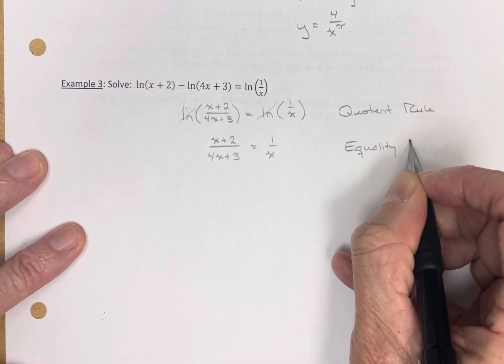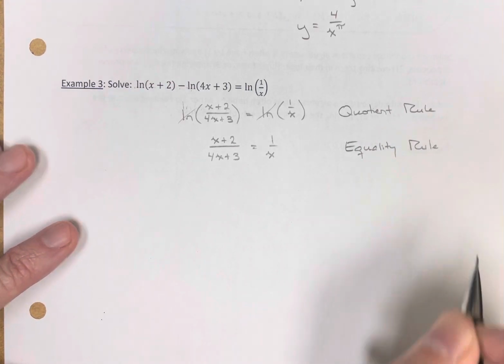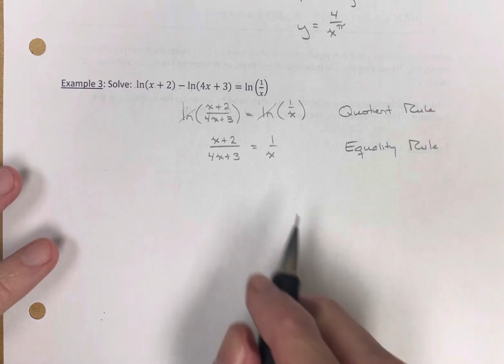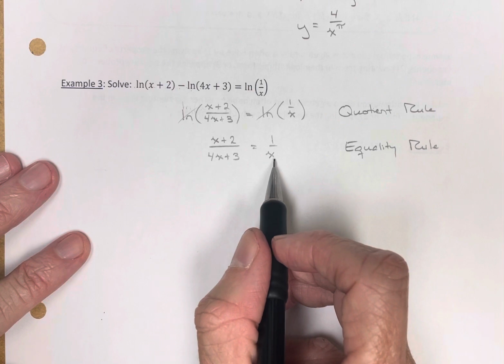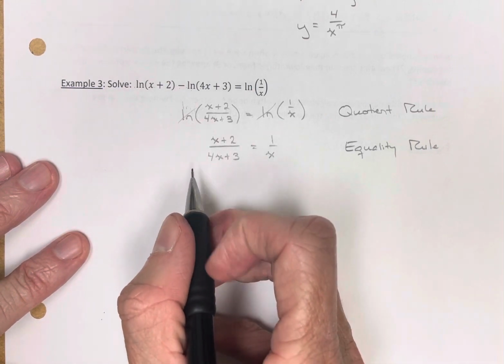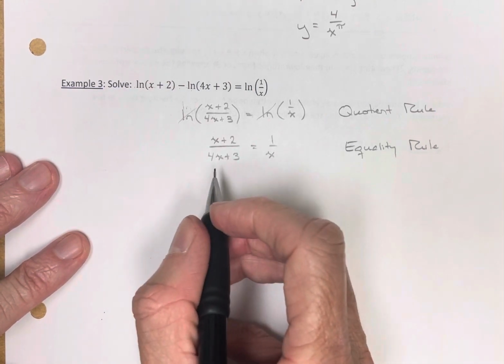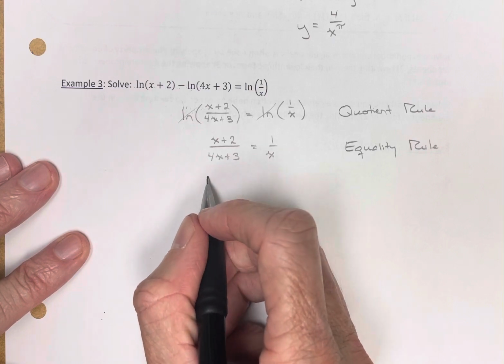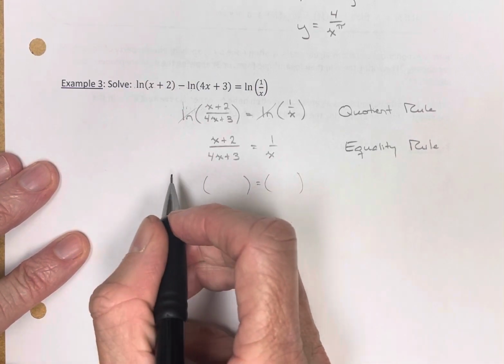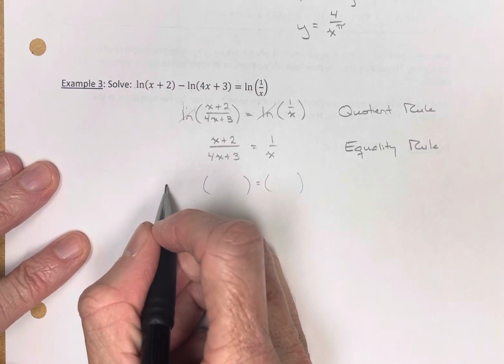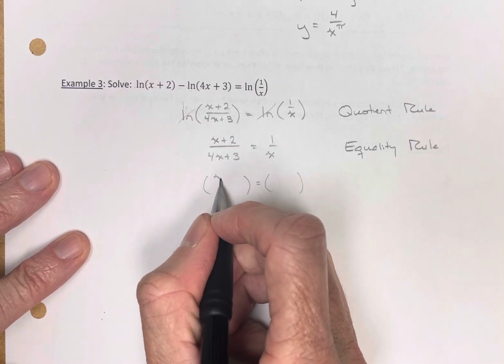Or the equality rule. So now I just have an algebra problem. Got to get the x's together, or find some way to solve this. I'm going to multiply both sides. Let's write them down so you can see it.